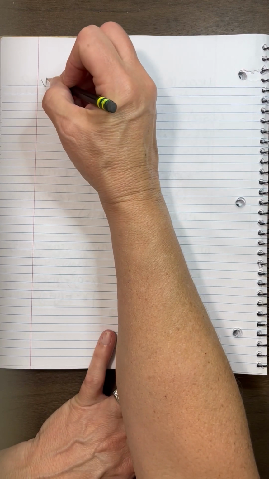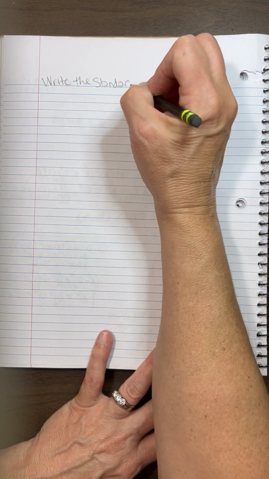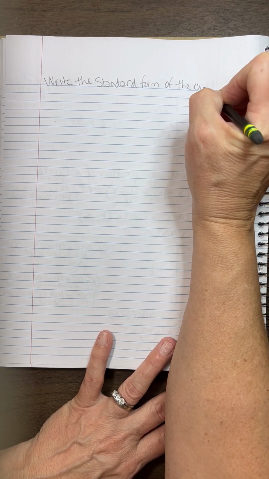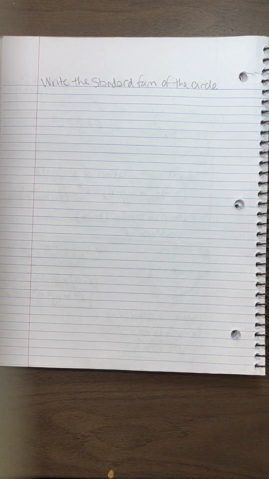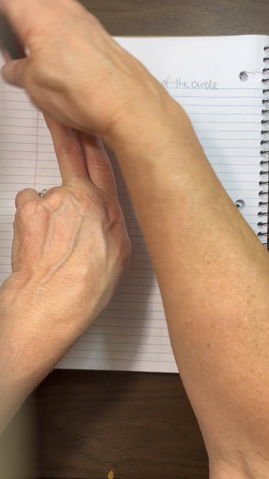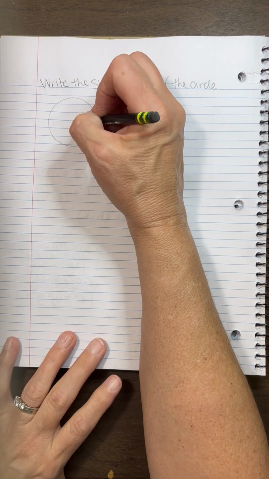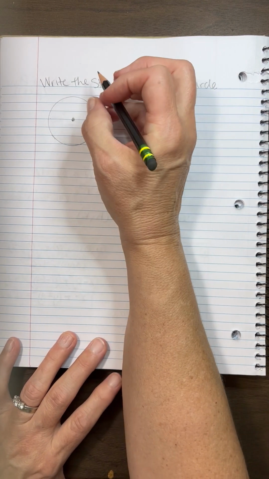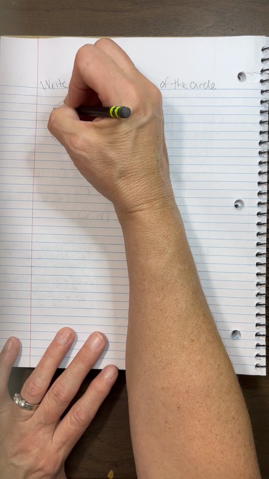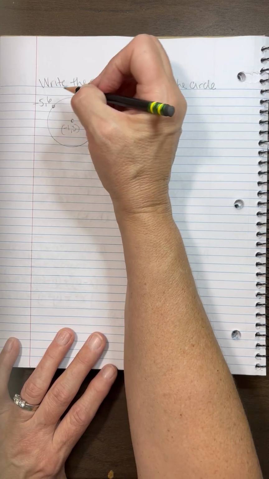So this time we're going to write the standard form of the circle, and it's going to be based on what they gave us. So this is what it looks like. Now I didn't draw the coordinate grid, but they had it on a coordinate grid, so just kind of picture that. The center was at (-1, 3). We have a point on the circle at (-5, 6).